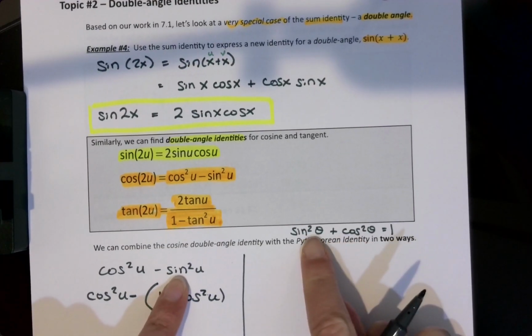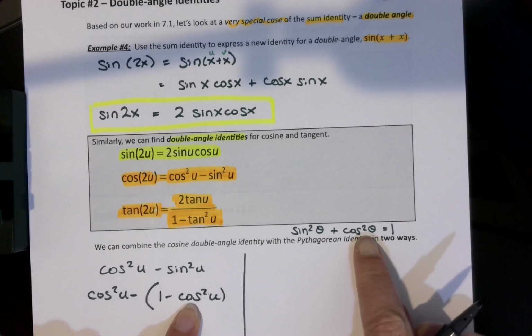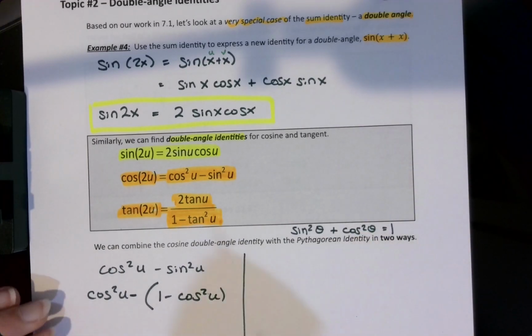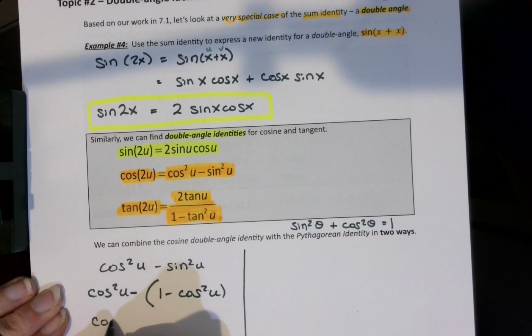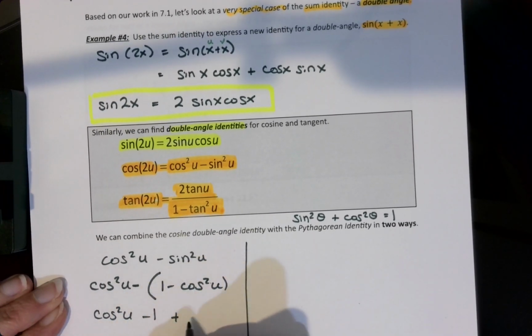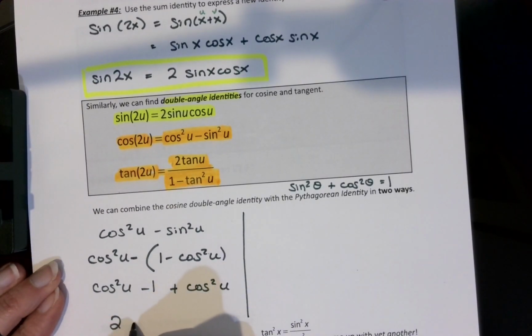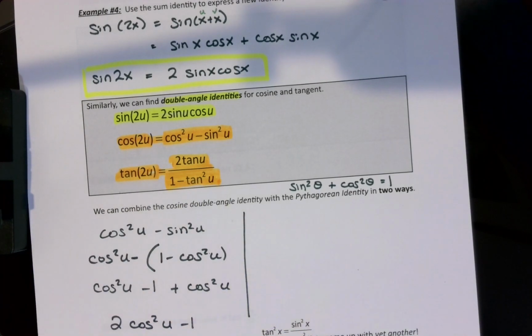So sine squared of u is going to be equal to 1 minus cosine squared u. So I would have cosine squared u minus 1, negative, negative, plus cosine squared u. So this comes out to be 2 cosine squared u minus 1.